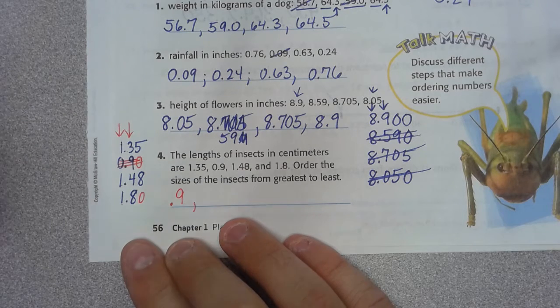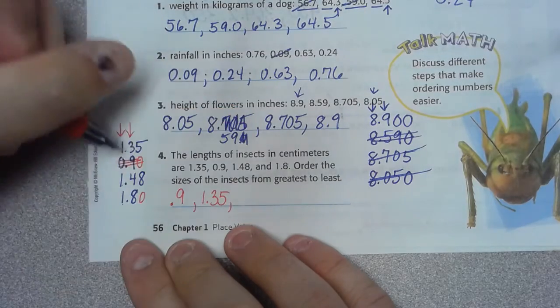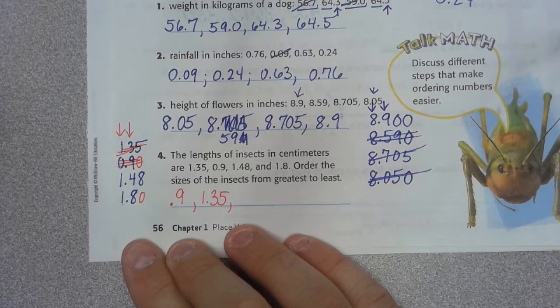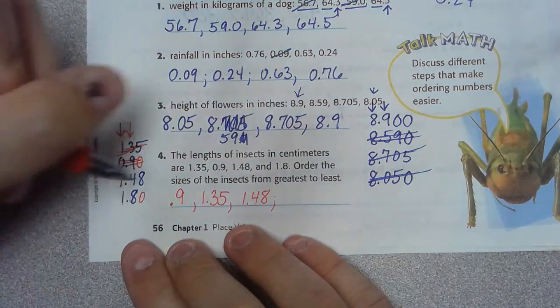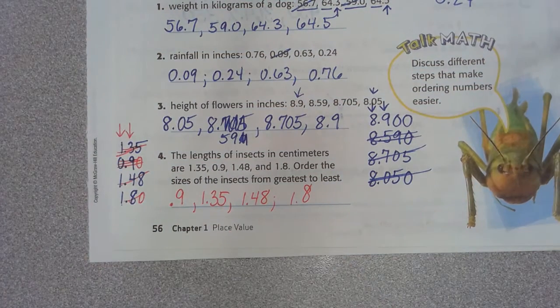Which one's the smallest? 1 and 35 hundredths. Yeah, get rid of that guy. Which one's the smaller of these two? 1 and 48 hundredths, and then we have 1.8 or 1 and 8/10 now. That's how we line those up in order.